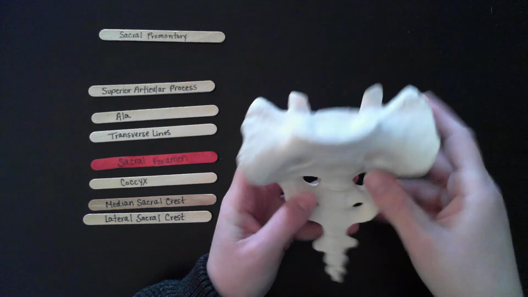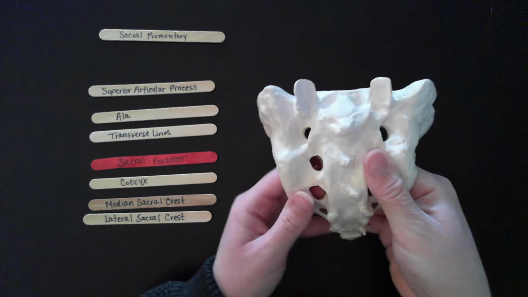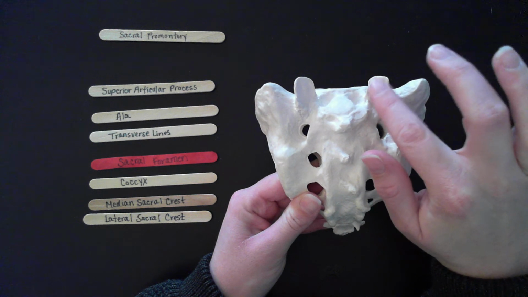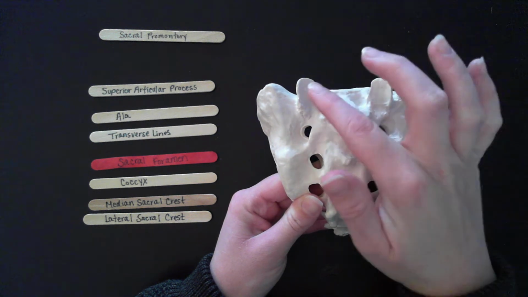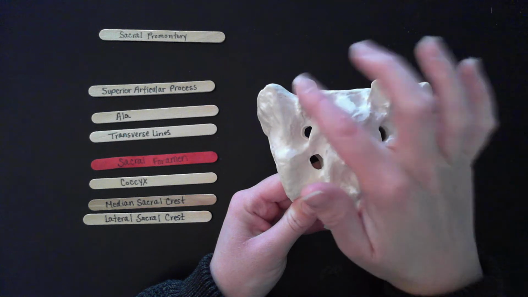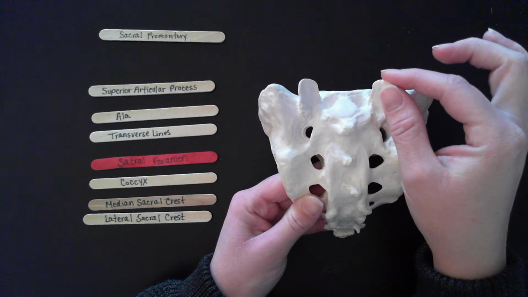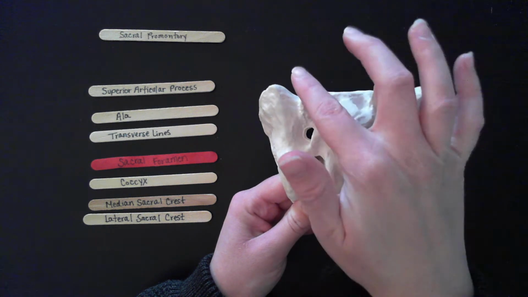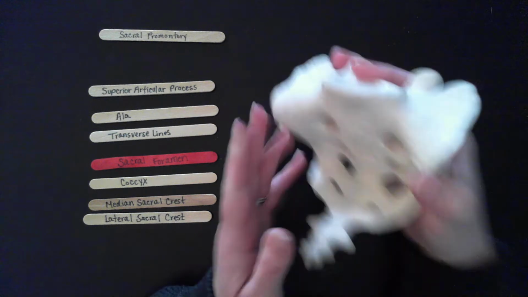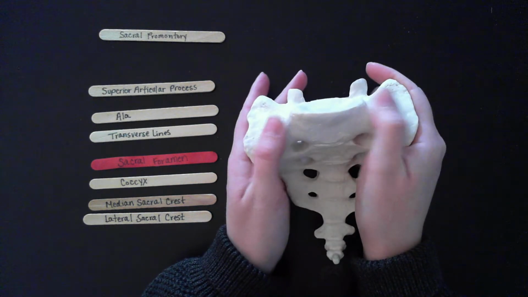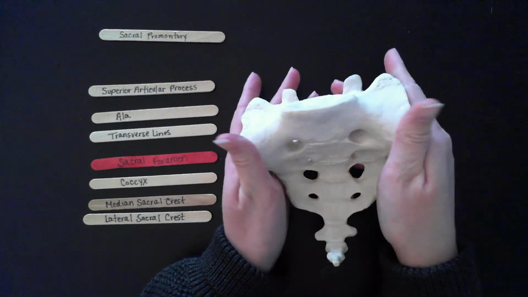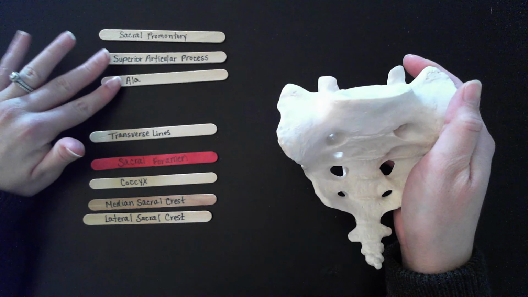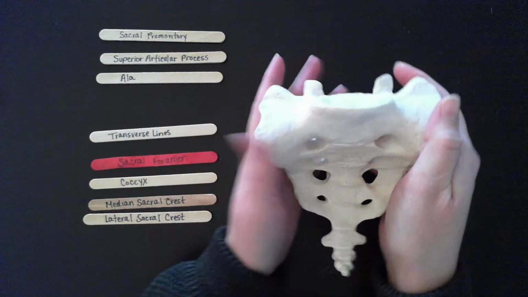Up here, hopefully you can see that, and I can turn to the posterior side as well. Very similar to those of our vertebrae in the cervical through lumbar, we have this superior articular process. These processes are going to articulate with the lumbar vertebrae. Okay, so superior articular process. And then where we would have our transverse processes, we now have these wings, and we refer to that as the ala. I've heard it pronounced differently as well. Personally, I say ala.